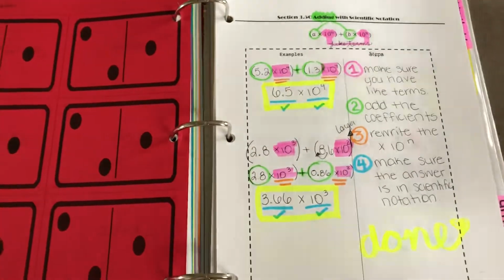All right, enough looking back at notes. Let's get started. Here are the problems that I have for us today. And this is what you guys will be expected to be able to do also.